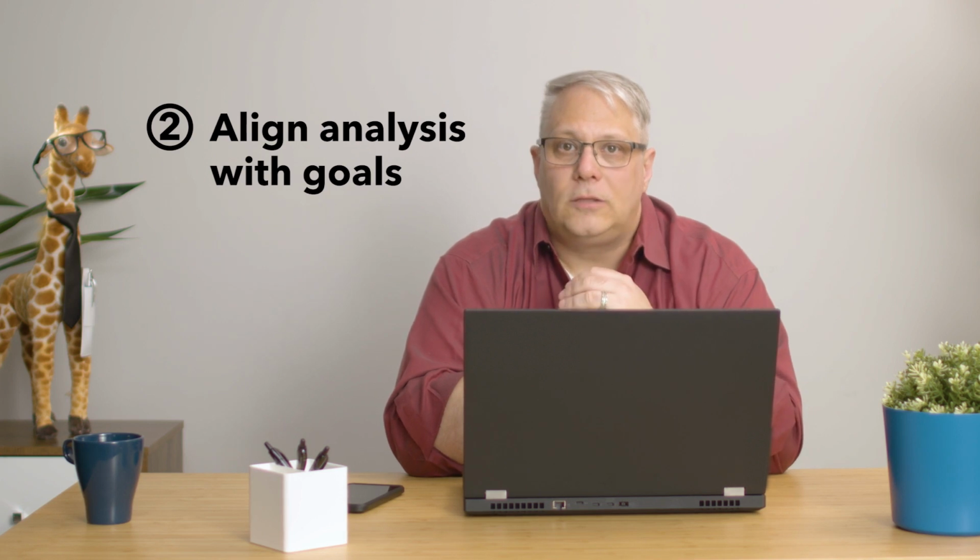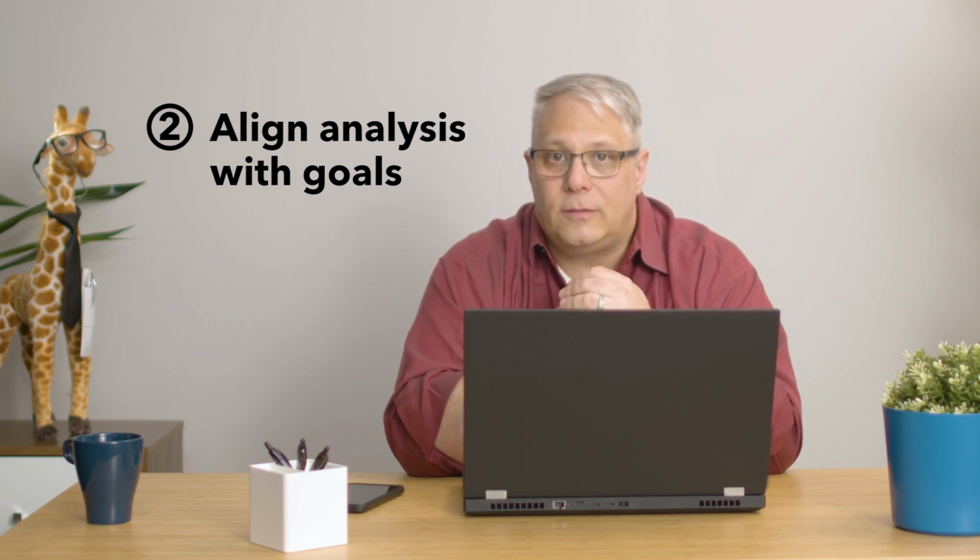Number two, align your inventory analysis with your strategy and business goals. You can mix and match any of the above methods, but the most important thing is to get in alignment with your team about your inventory analysis strategy and business goals to use your resources more effectively.